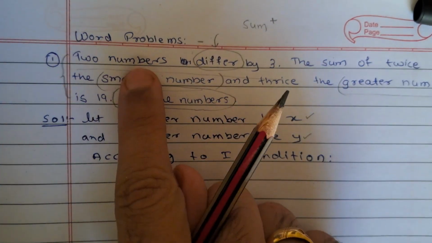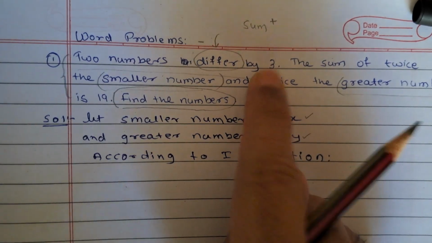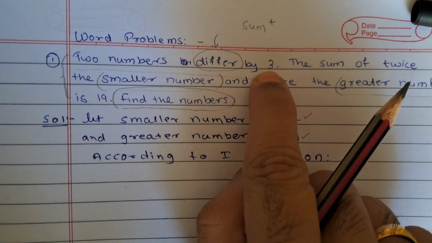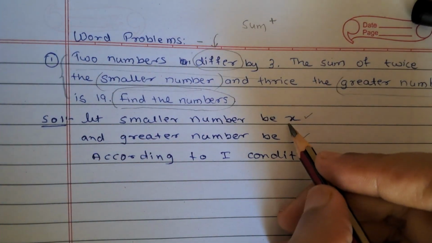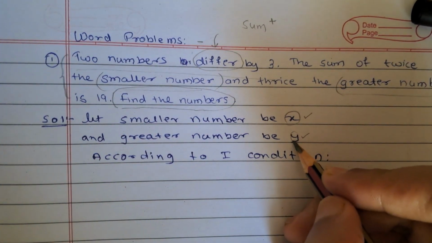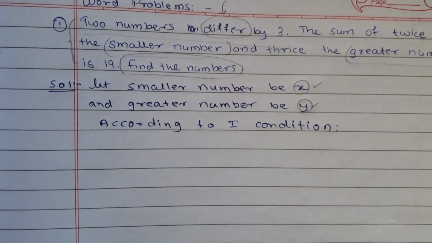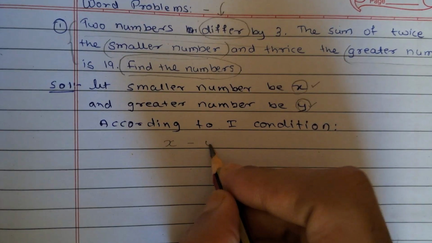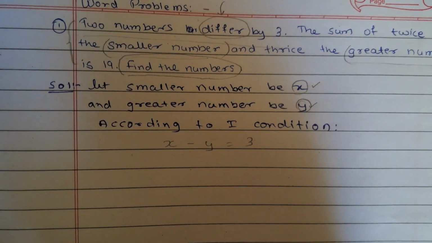So it says that two numbers differ by 3. That means when you do a subtraction of the two numbers, you will get the result as 3. That is what they mean to say. So who are my two numbers in this case? x and y. I understood one simple thing, that if I subtract both of them, I will get the answer as 3.